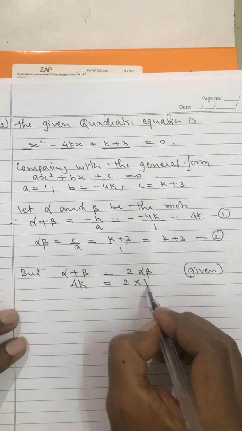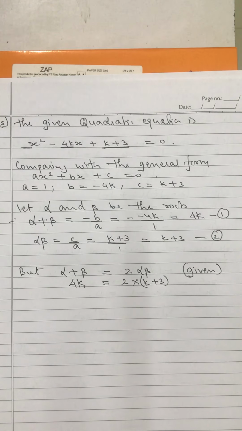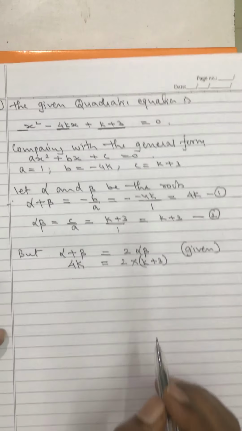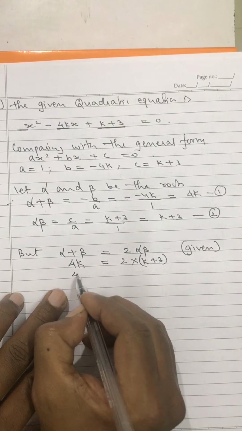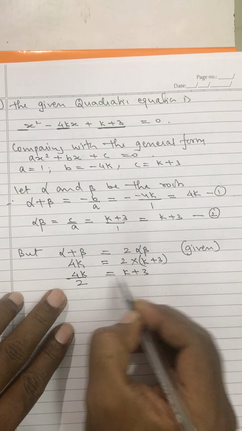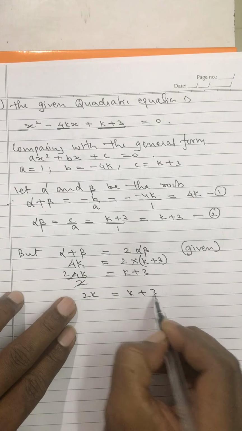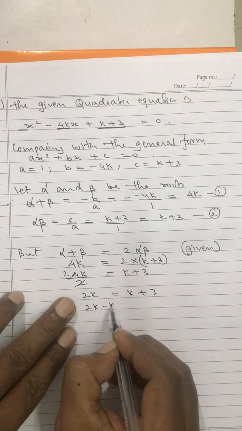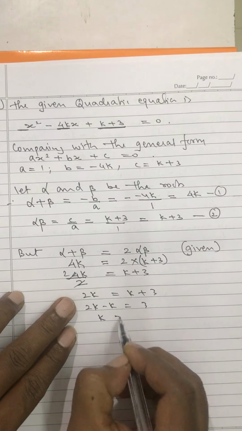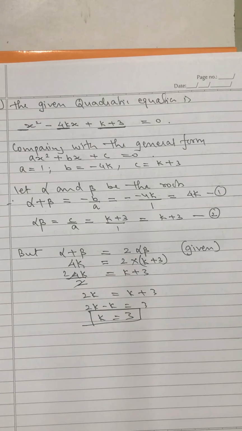Double the product means 2 times k plus 3. Solve this, you will get the value of k. Finish. So 2 I can directly bring over here because 2 is multiplying with the bracket. I will get 2k is equal to k plus 3. K comes over here, 2k minus k is equal to 3. So k is equal to 3. This is the value of k. Finish.